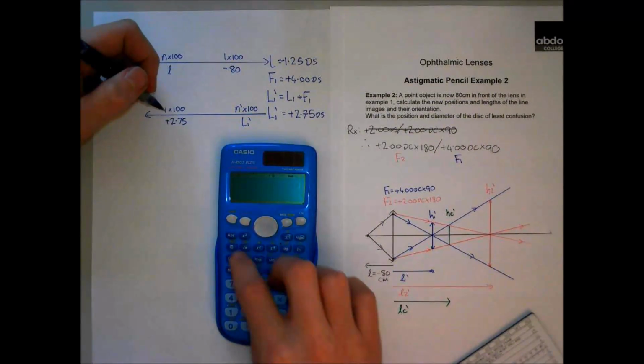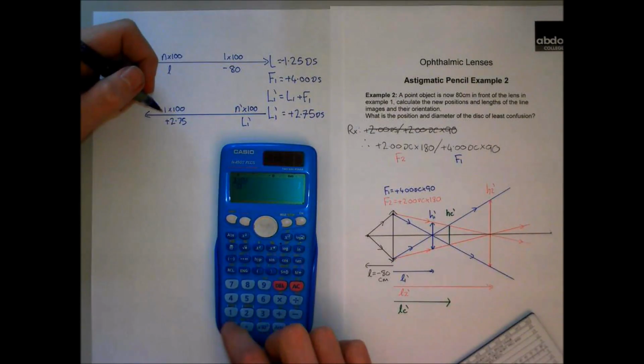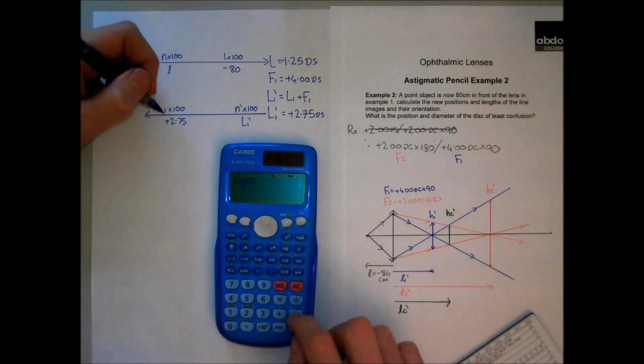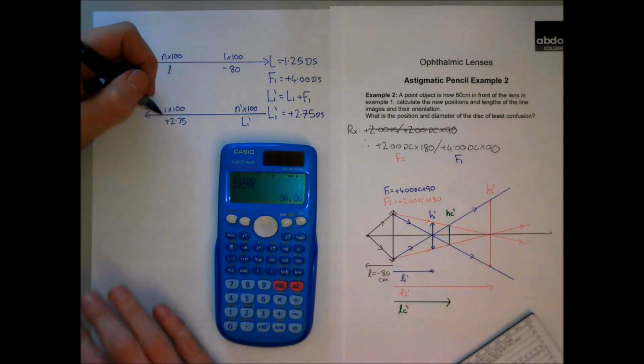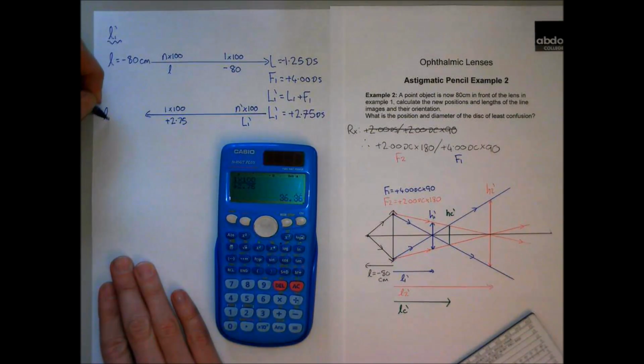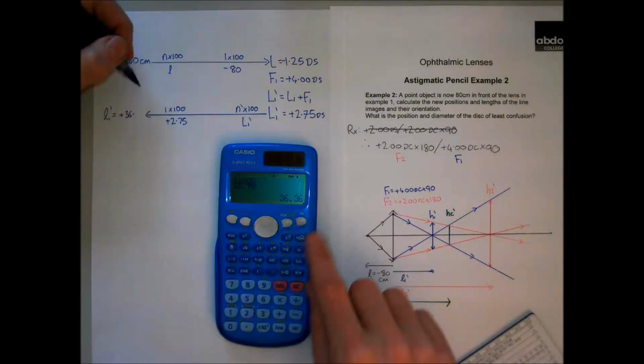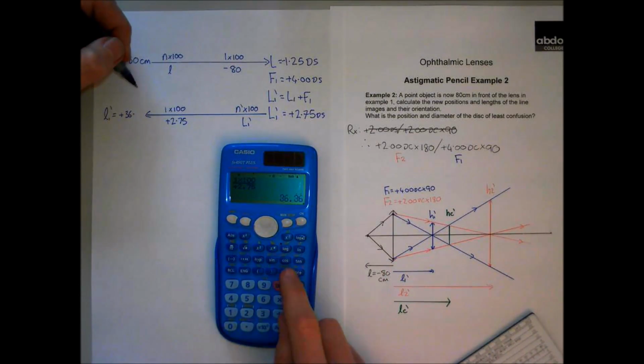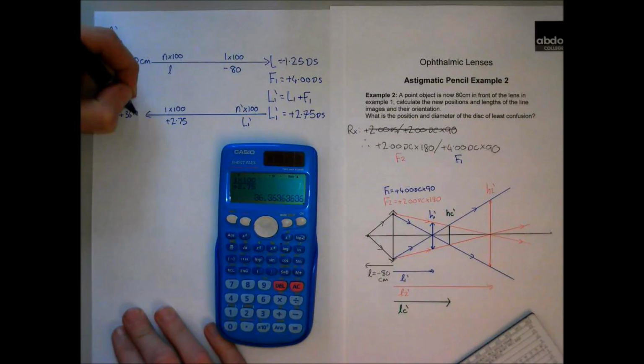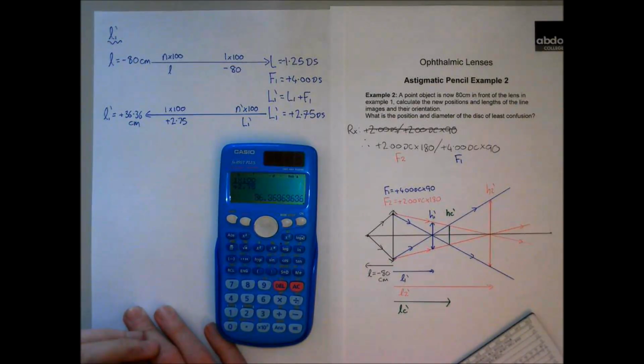So that's not something I'm going to do in my head. 1 times 100, so it's 100, divided by plus 2.75. It is focusing at a little L1 dashed of plus, because remember sign convention is important, 36 point, and those dots across the top mean that there are recurring figures. 36.36 recurring. Now if I'm rounding that to 2 decimal places, 36.36 centimeters. That's little L1 dashed.